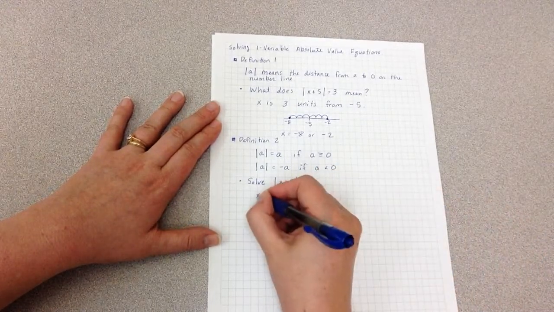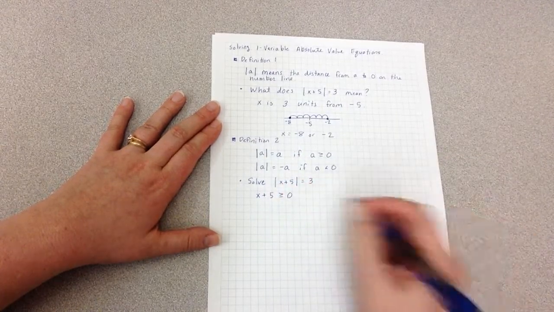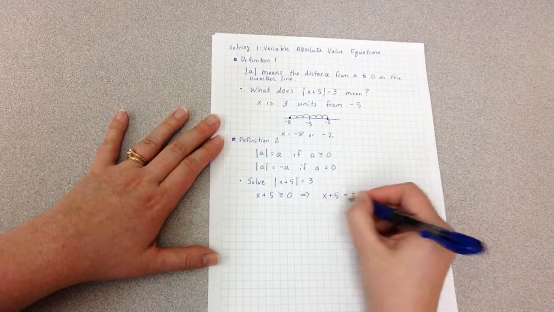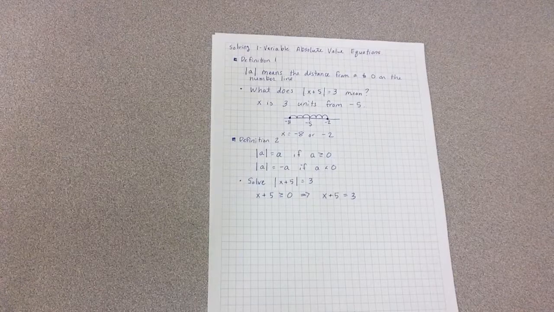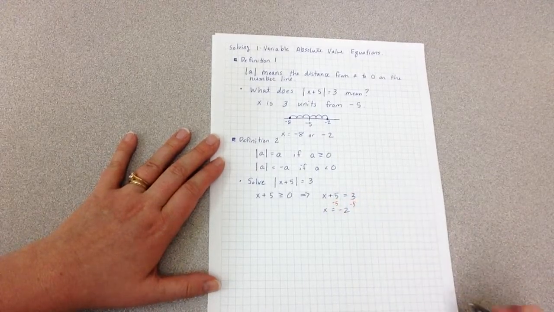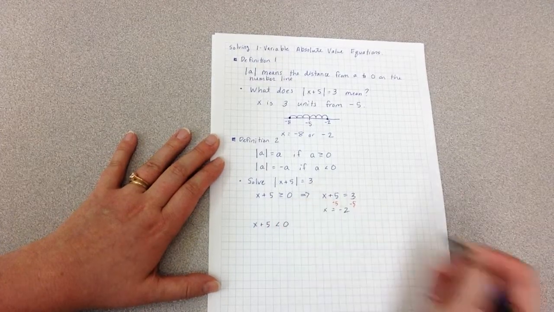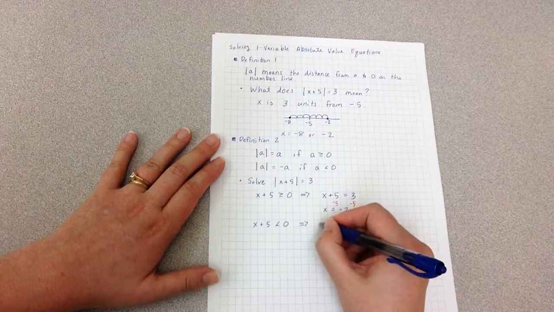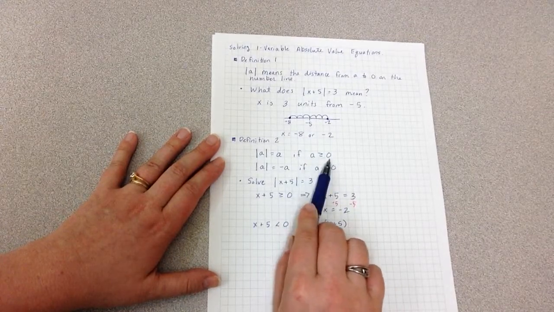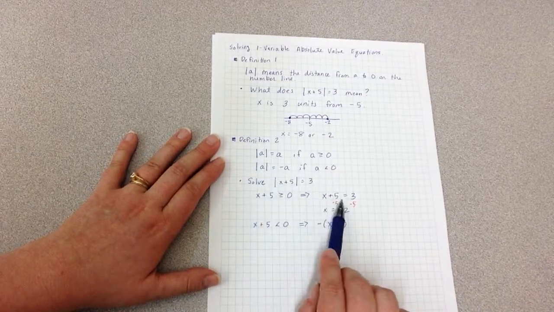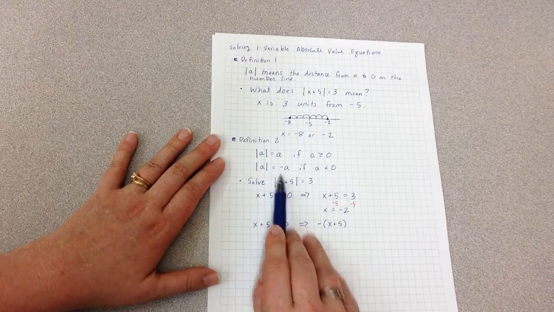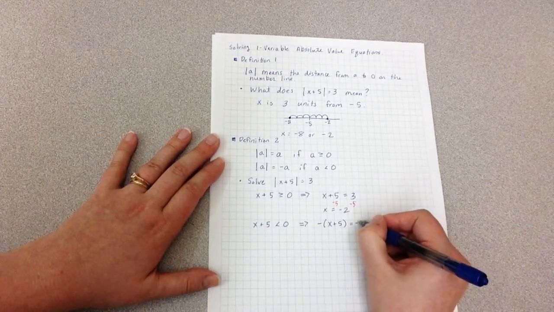I know that either x plus 5 is greater than or equal to 0, which means that I have x plus 5 equals 3. And I solve that by subtracting 5 on both sides. This gets me x equals negative 2. Or I have x plus 5 is less than 0. This means that I actually have my x plus 5 is negative. Remember, a being greater than or equal to 0, it actually equals a, equals what is in the absolute value. On the other hand, if x plus 5 is less than 0, it's the negative of what is in the absolute value. And then, of course, I still have my equals 3.